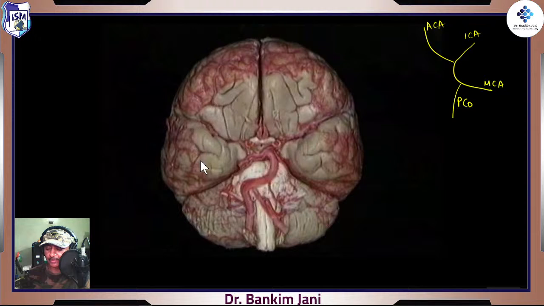So putting it into very simple words, see, that was the internal carotid artery, right? It gave a branch that was anterior cerebral artery. It continued itself as middle cerebral artery, right? Then it gave one that is the posterior communicating artery. Right? Now the same thing happened even on the opposite side. So it went like this, right?